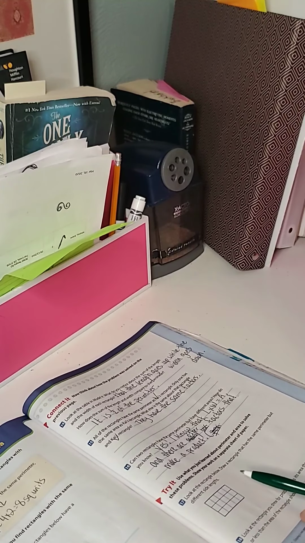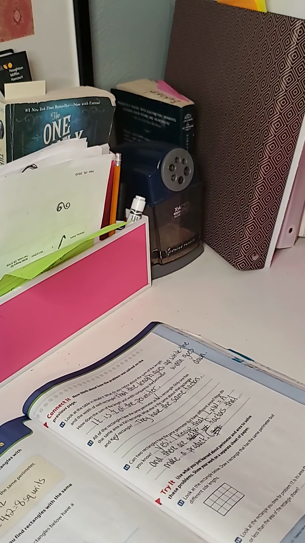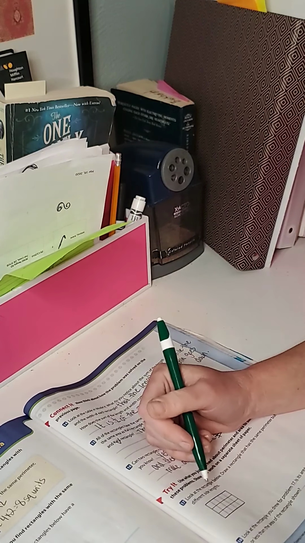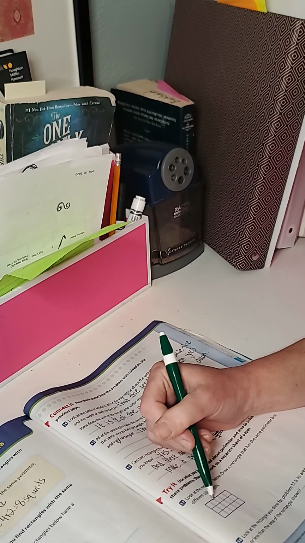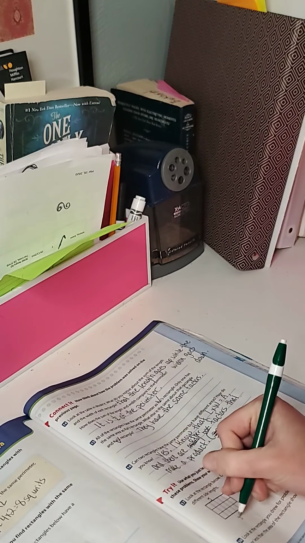Look at the rectangle below. Draw a rectangle that has the same perimeter but different side lengths. Okay, so let's see what the perimeter is. 1, 2, 3, 4, 5. And that's 5.